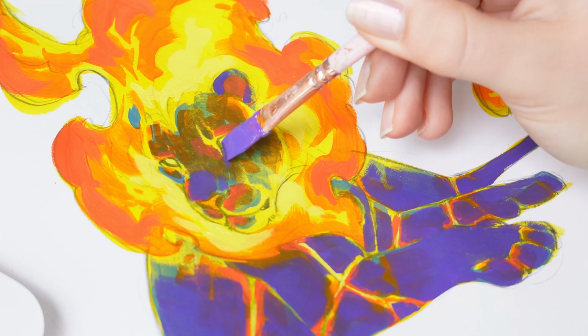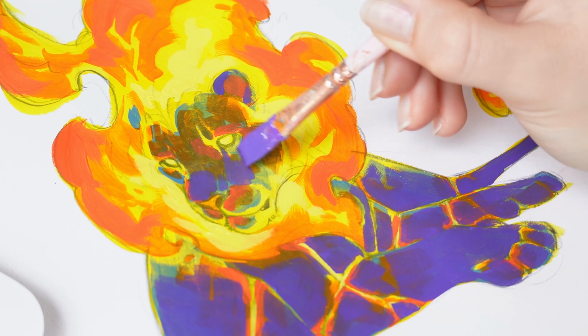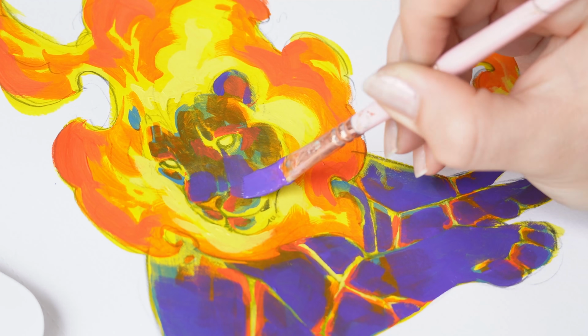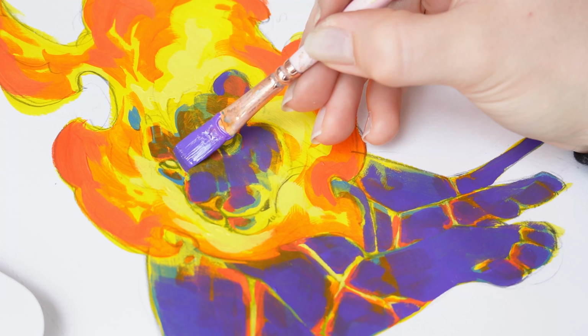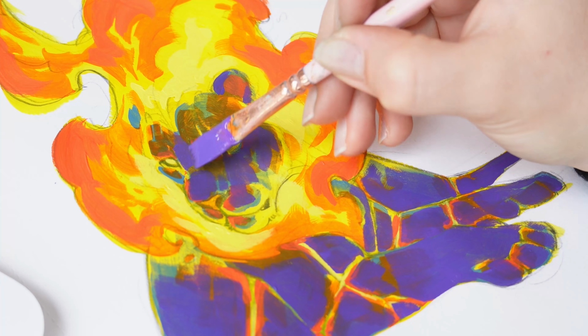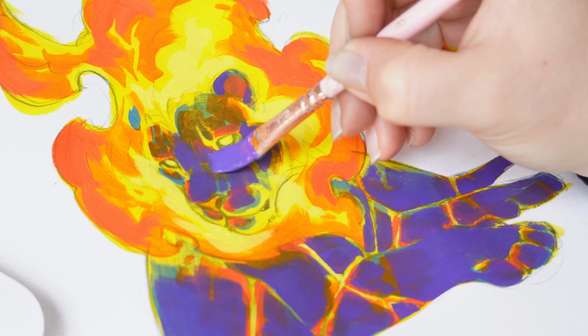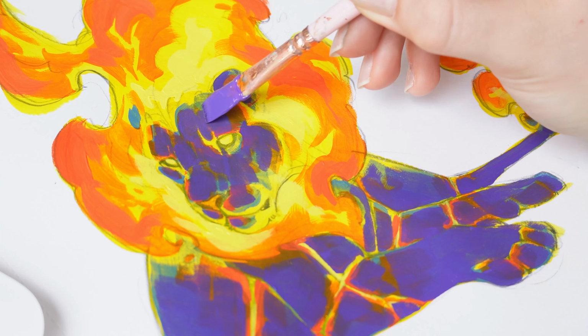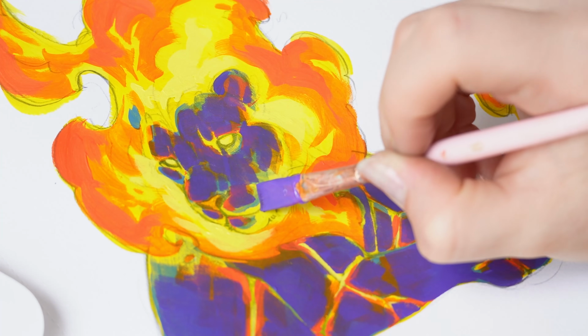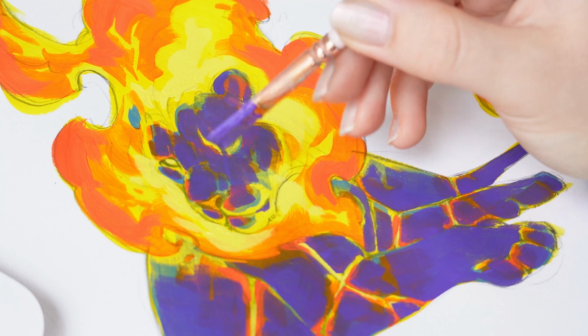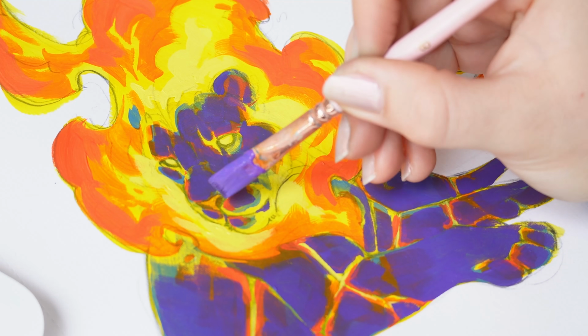So I had to fix that by going over it with some purples, because I really did not like this green tint. I still kind of worked with it. It worked out in the end, but next time I need to think about where I put this yellow, and maybe I should have just kept it at the fire parts.